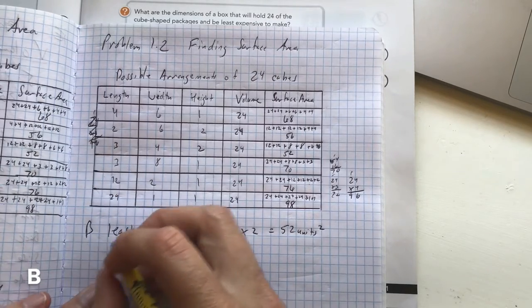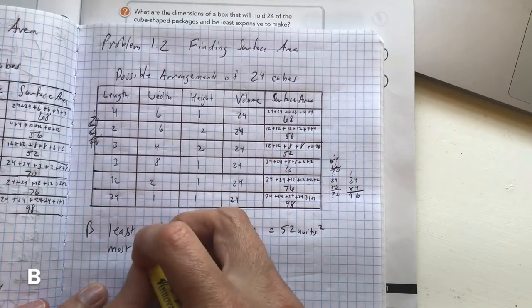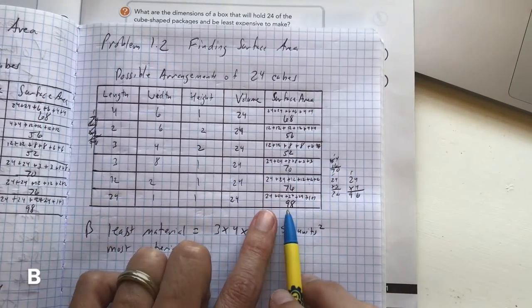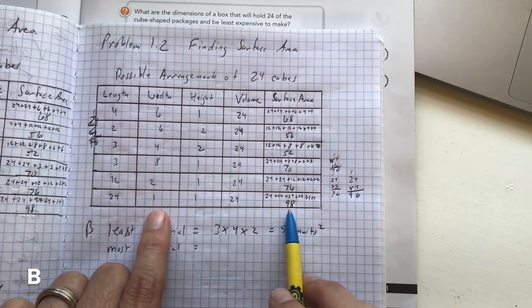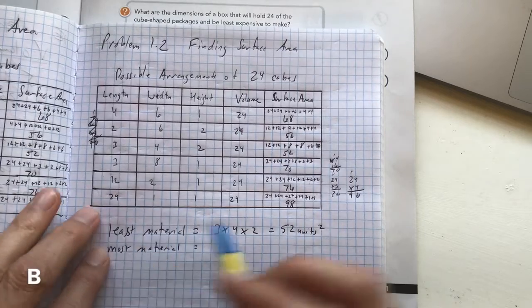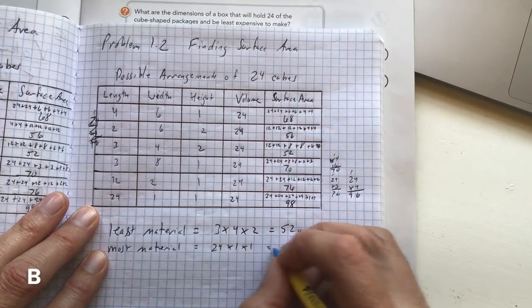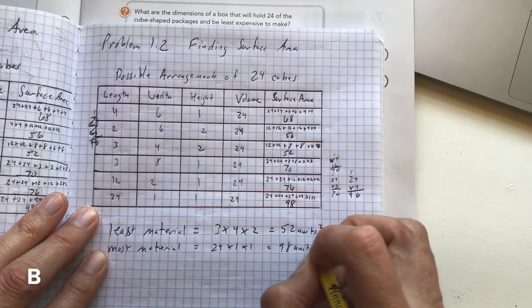That's least. Then they want the most material. The most was this last one, right? That 98 square units, so it'd be 24 times 1 times 1 times 1, which is 98 units squared.